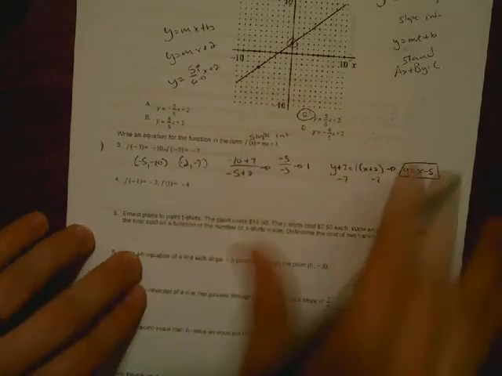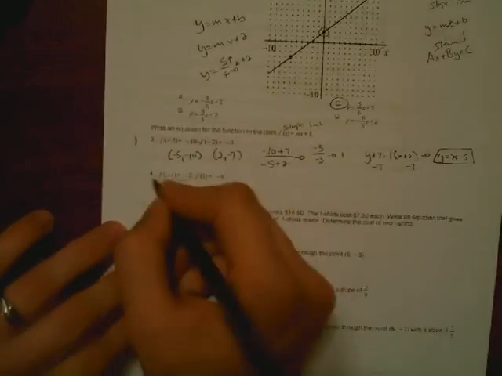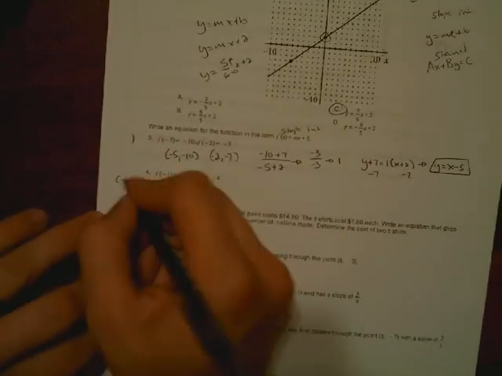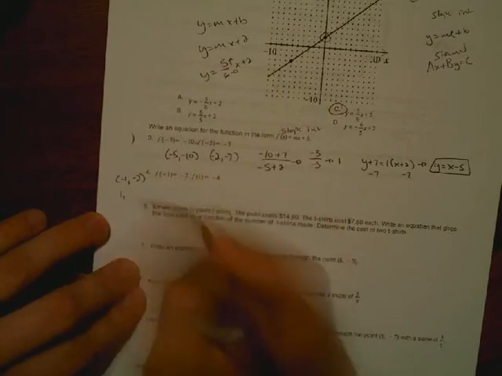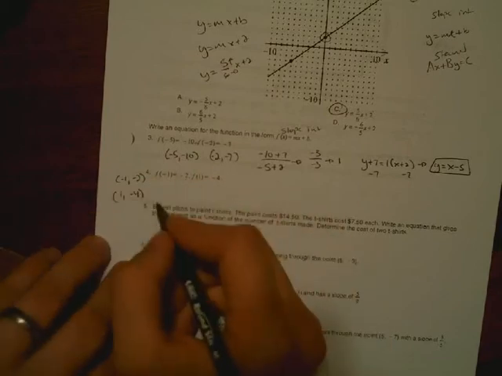On this next one, I've got -1, -2, and 1, -4. Again, you could take and write out your points as regular points instead of function notation if that helps you out. If it doesn't help you out, if you don't need it, there's no need to write it out again.